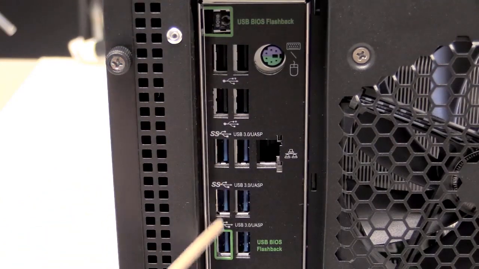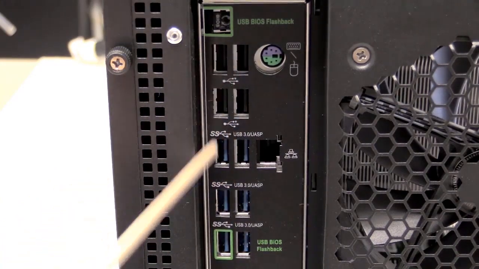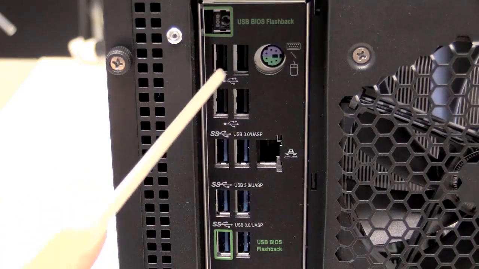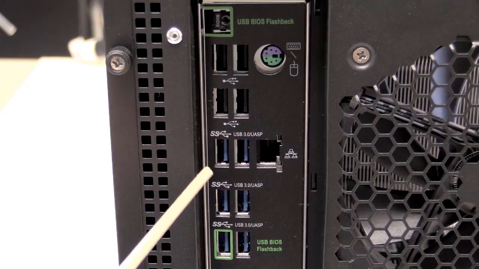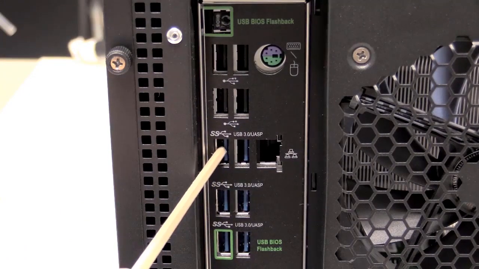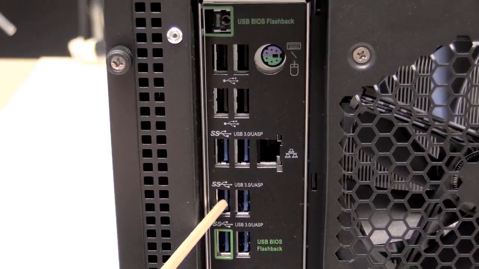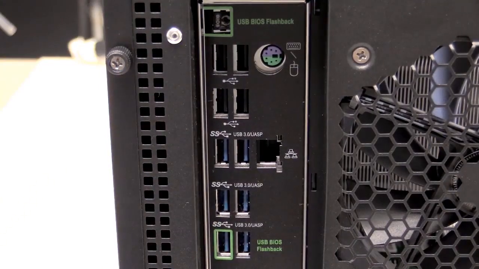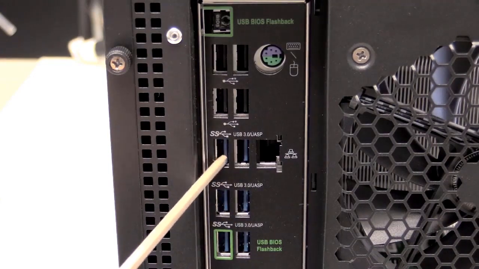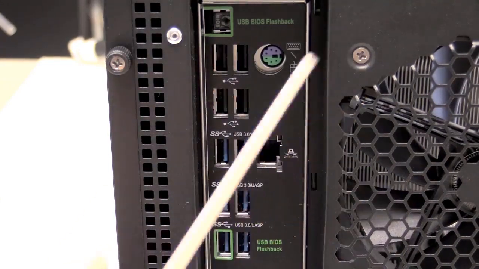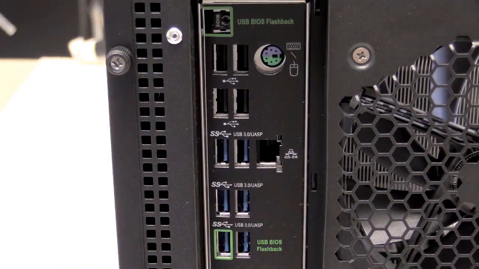Now, keep in mind, all of these USB ports are integrated to the motherboard. If you need more, you could attach a USB hub into these. Now, if you want more USB 3.0 ports, you'd have to plug that hub into one of these ports. You could also get an adapter card and install that with additional USB ports.